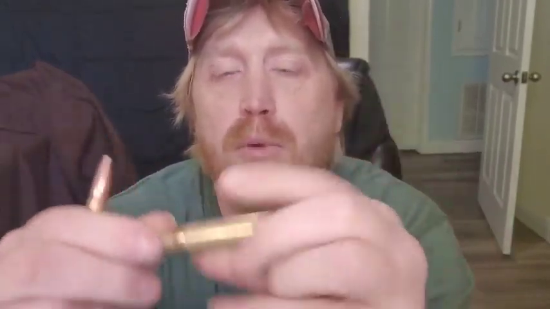In all of the casing types, how is head spacing measured? I got 2 bullets for this. I got a 30-06 with a primer and a 7mm without a primer.